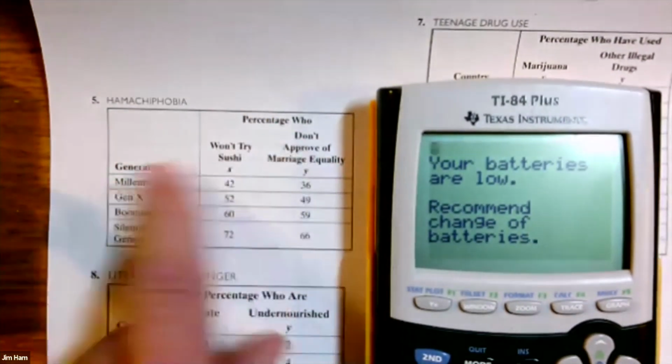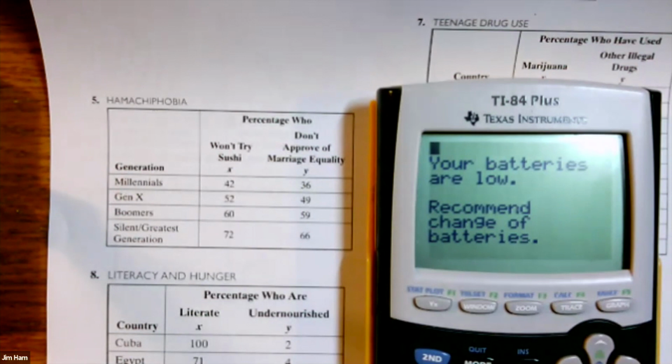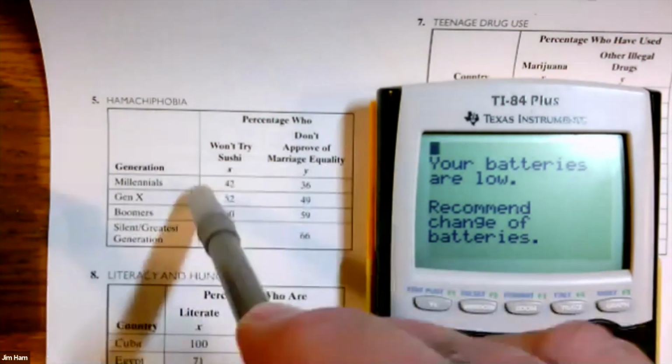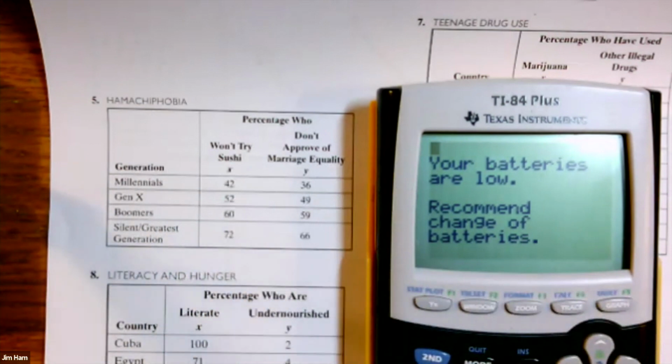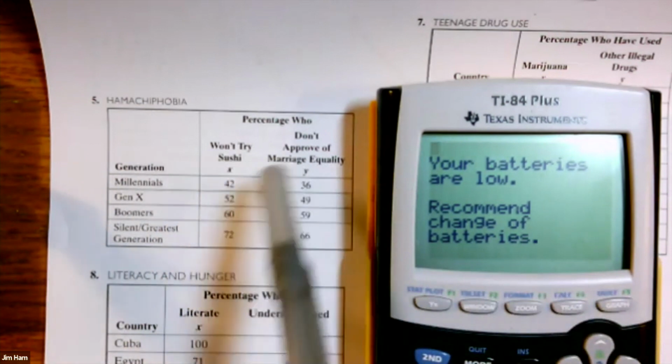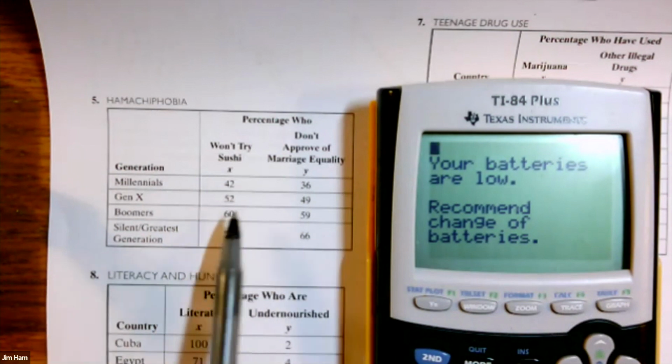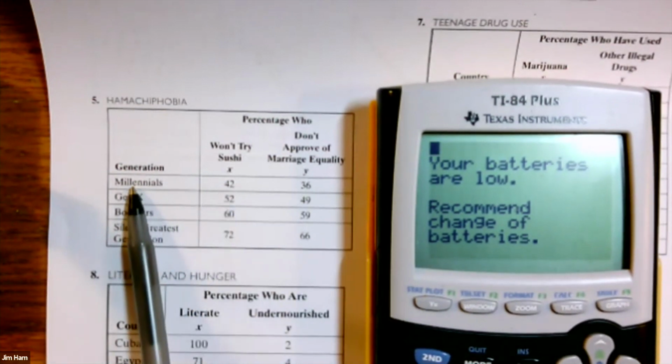All right, so here's our first data set. It consists of just 4 points. If you look, there are 4 rows here. A lot of times they give the X and the Y in 2 columns. But if you were going to plot the point, you would plot the first ordered pair dealing with millennials.